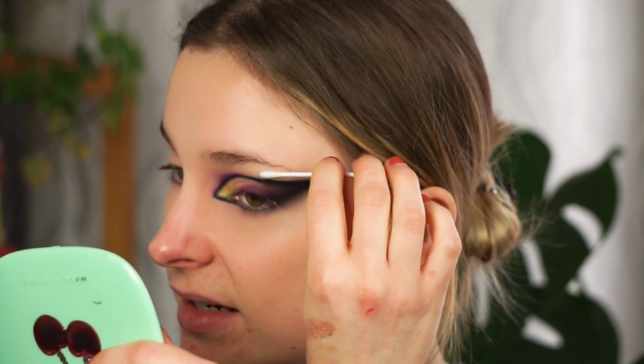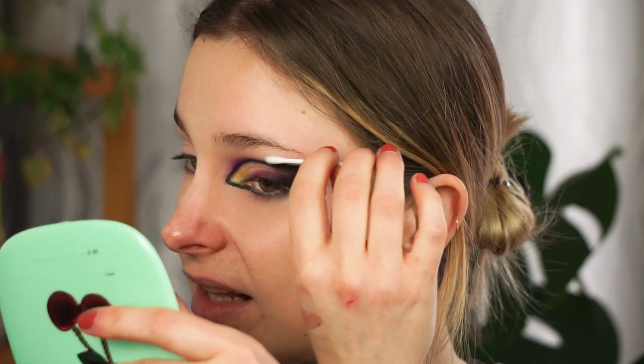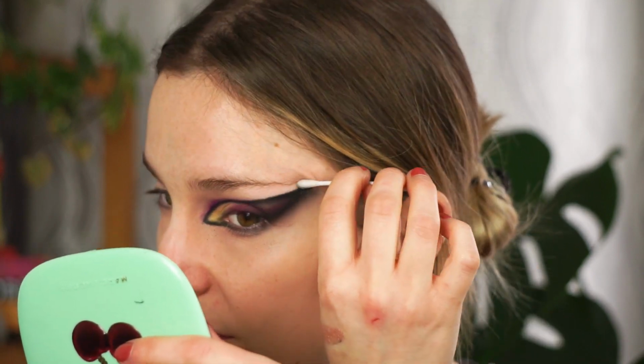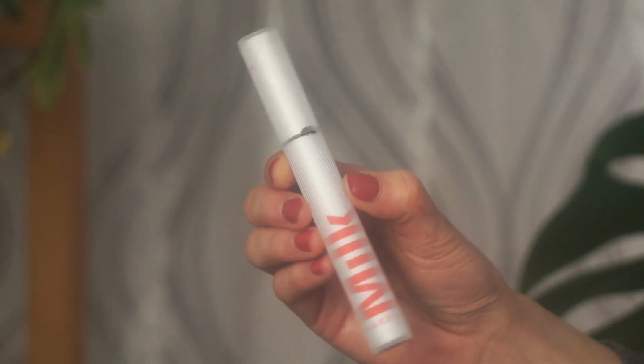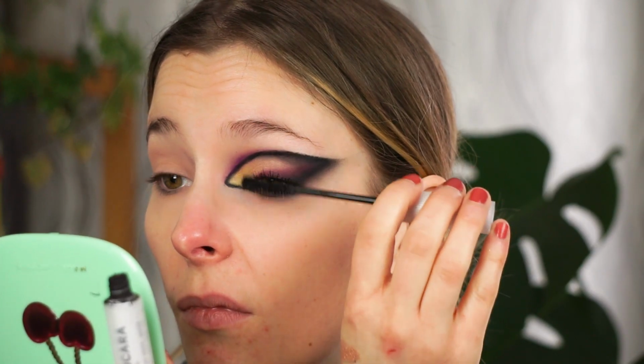I think just to make this shape even more clean, I'm going to take some micellar water with a Q-tip and clean that upper part of the black kohl liner so that it's as clean and sharp as possible. So next I'm going to apply my mascara. I'm going to be taking the Milk Rise mascara and I'm going to do a very generous layer of that. Alright, so here we have it.